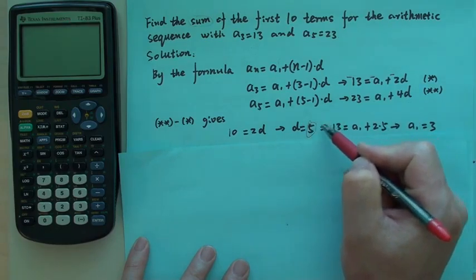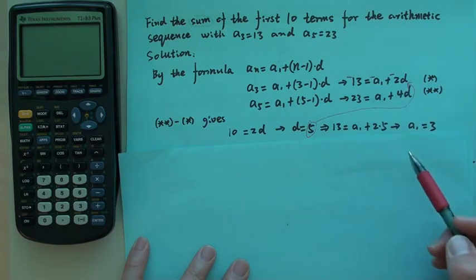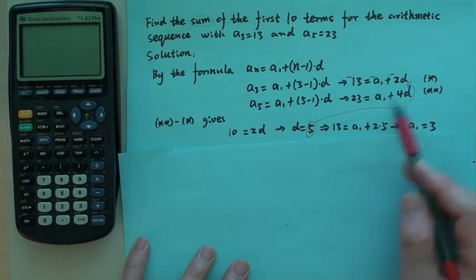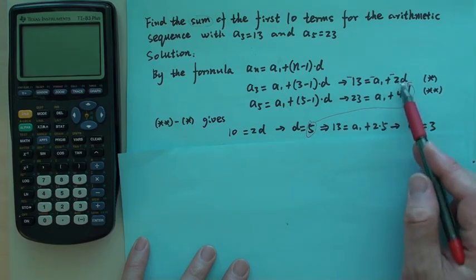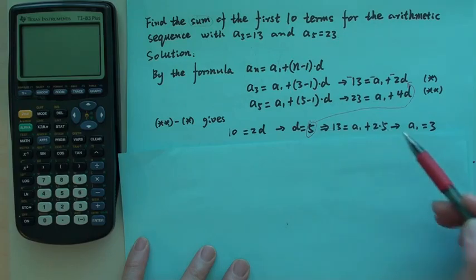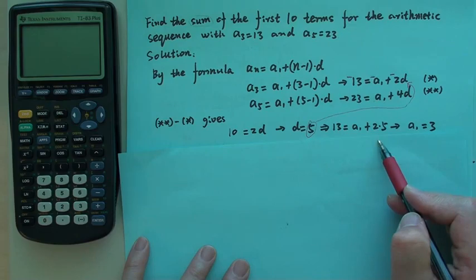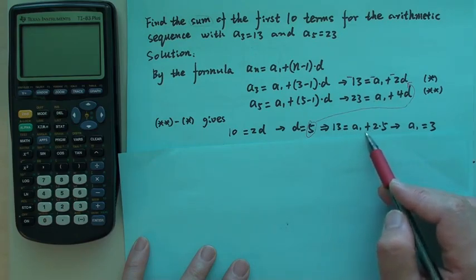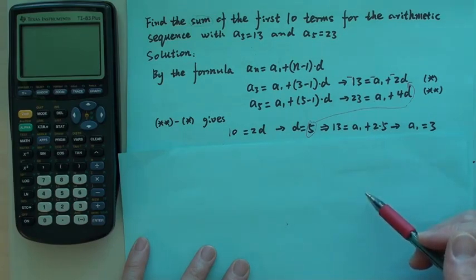This is how we get this. You plug in 5 back here: 13 equals a1 plus 2 times d, d is 5, and 2 times 5 is 10. So 13 equals a1 plus 10. Then a1 has to be 3.